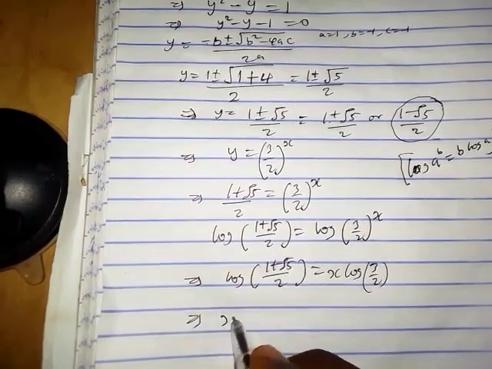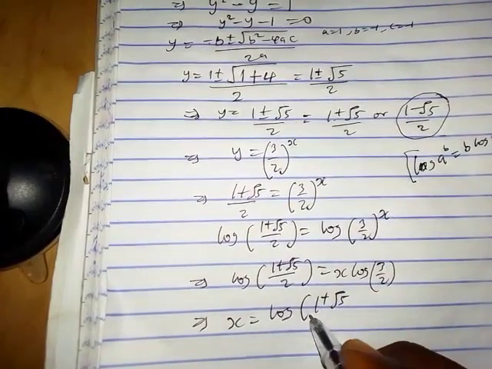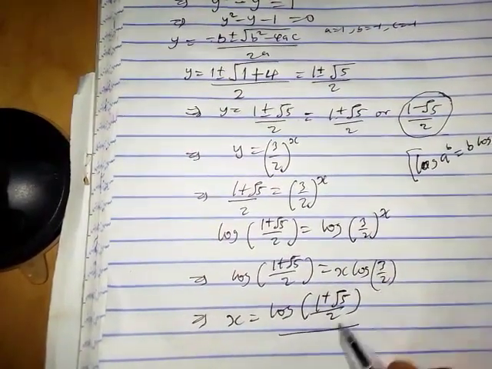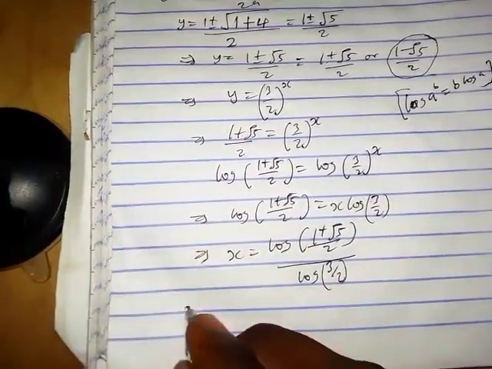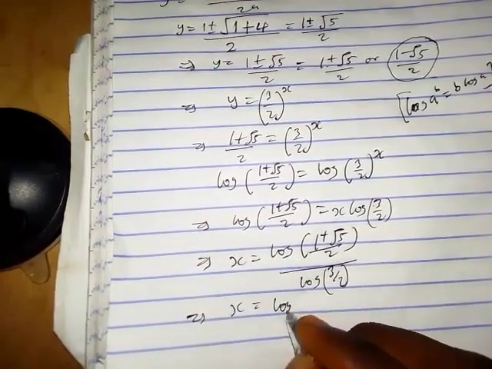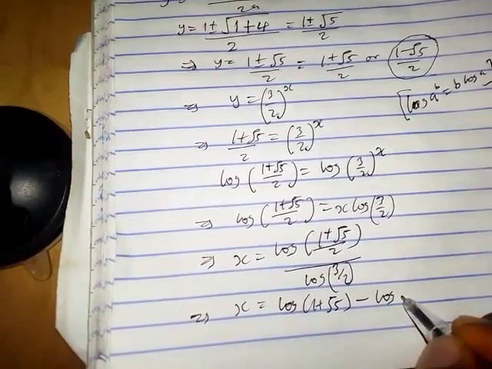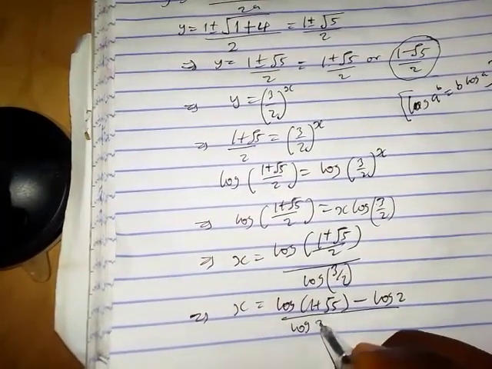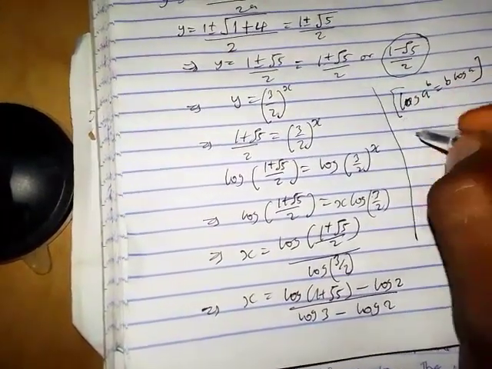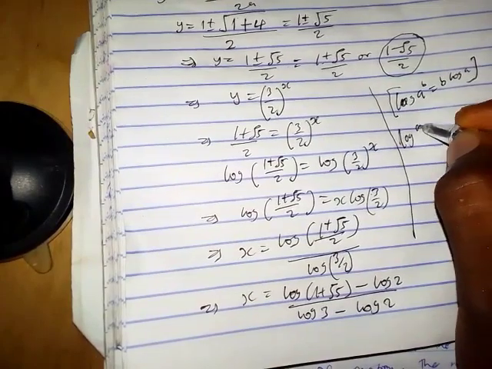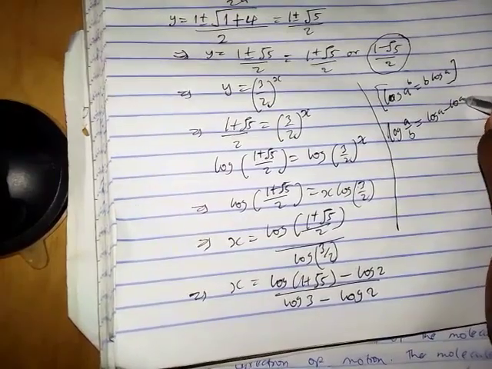When we do that, we obtain x equals the natural logarithm of 1 plus square root of 5 over 2, over log 3 over 2, which can also be written as x equals log of 1 plus square root of 5 minus log 2, over log 3 minus log 2, because whenever we have log a over b, it is the same thing as log a minus log b.